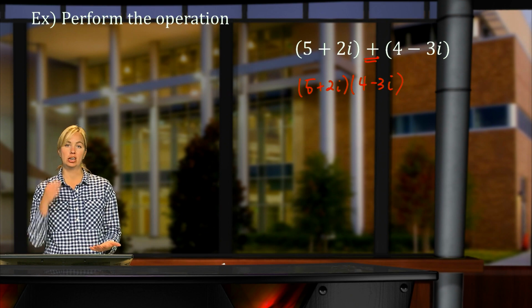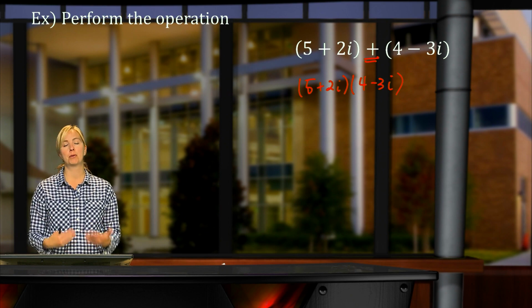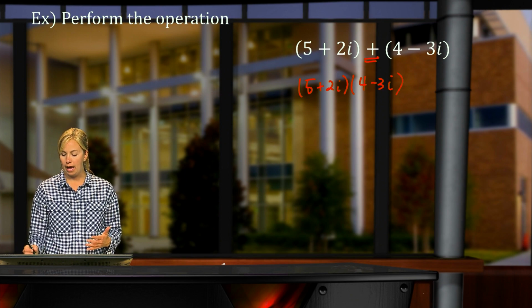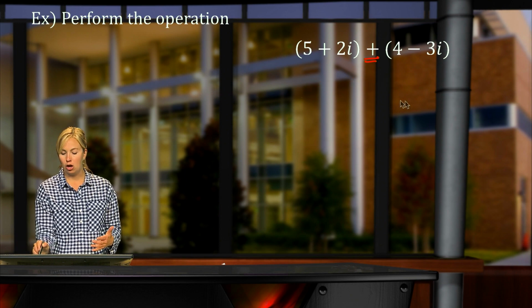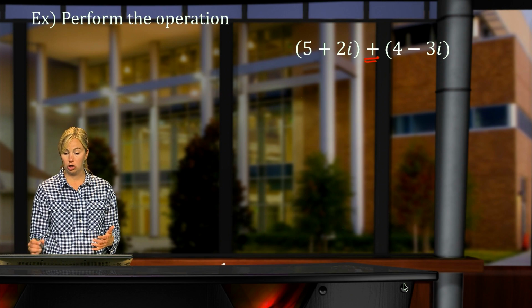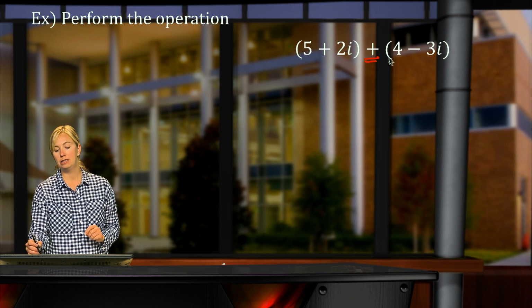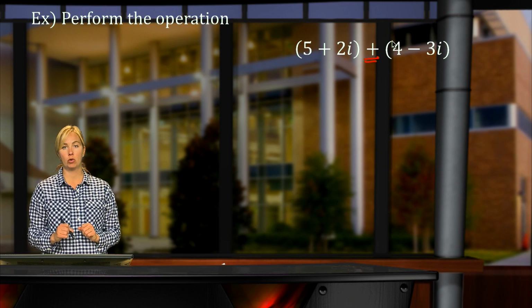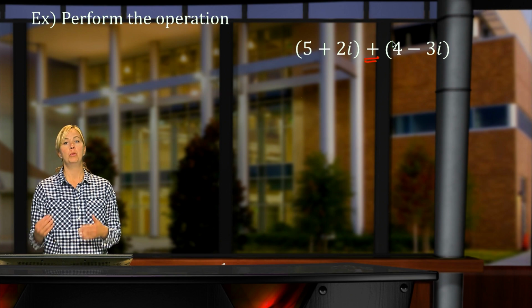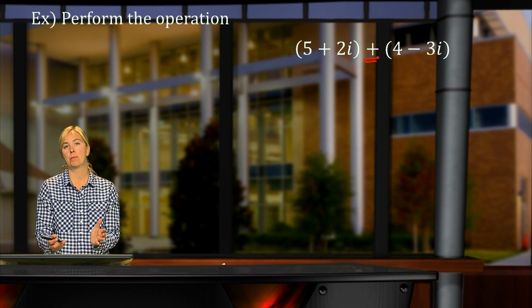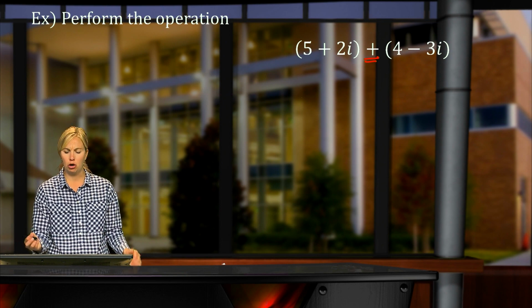But make sure you guys are paying attention. This is just addition. The presence of the parentheses is what tends to throw students off. The reason why we have parentheses is because although we're going to combine like terms, this 5 plus 2i is one complex number, which we are adding to a different complex number of 4 minus 3i. When we combine them, we combine like terms. So the parentheses in the next line are going to completely go away.